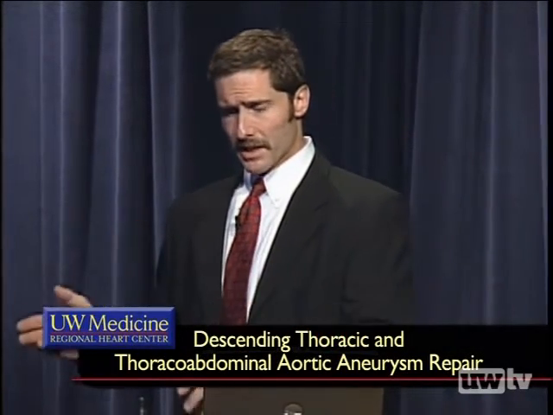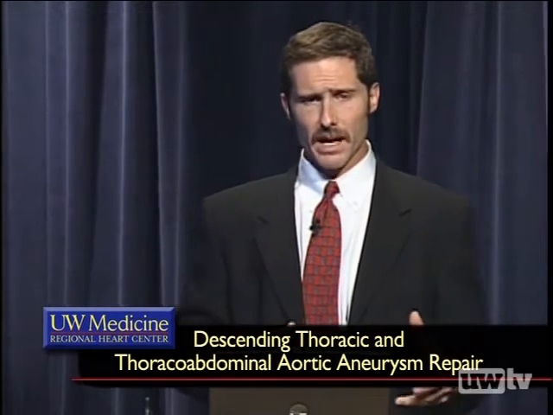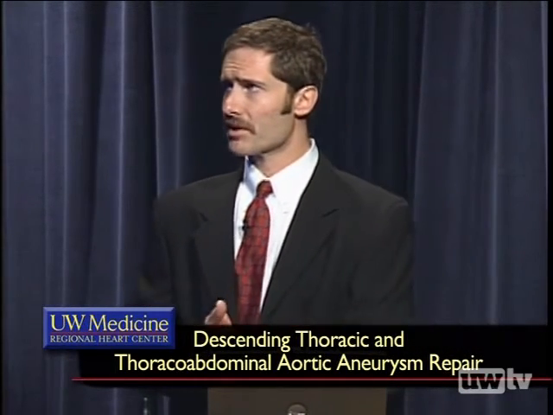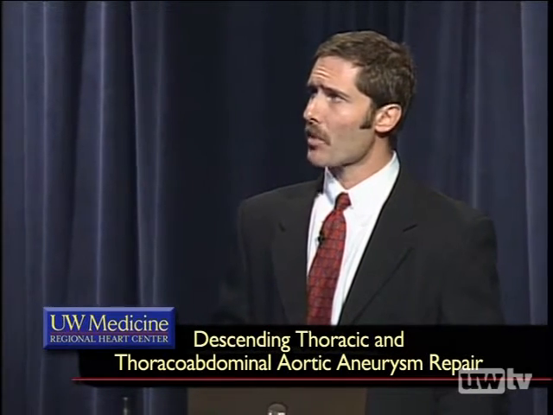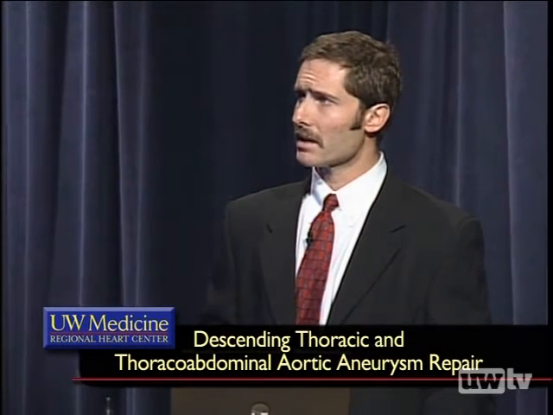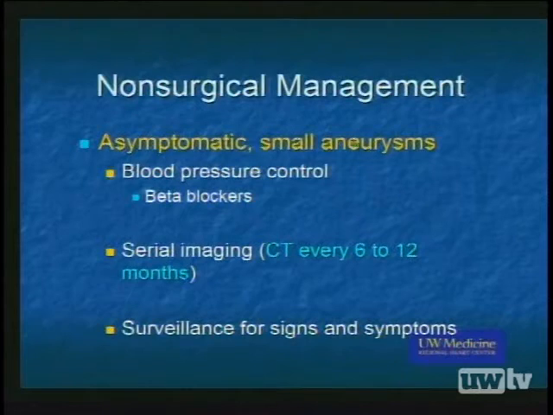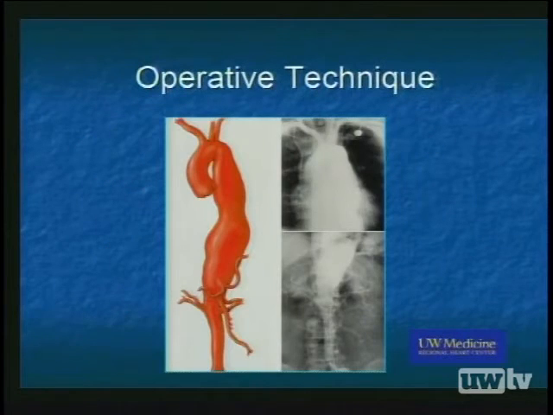Well, that's who gets an operation. Who doesn't get an operation? Obviously, those who have an excessive risk for surgery do not get operation, but also those who have asymptomatic small aneurysms. And in that context, the cornerstone of therapy is blood pressure control, specifically with beta blockade. Serial imaging is also critically important. CT scans are obtained every 3 to 6 months when they're coming under initial observation, and then it's spaced out annually after that. And obviously, they're closely surveilled for any signs or symptoms of aneurysmal progression.